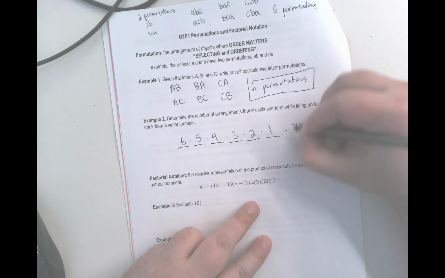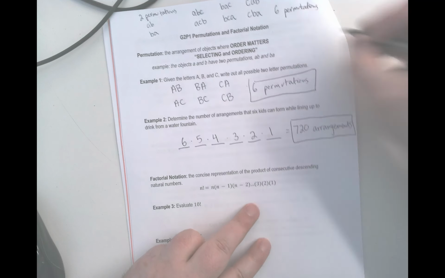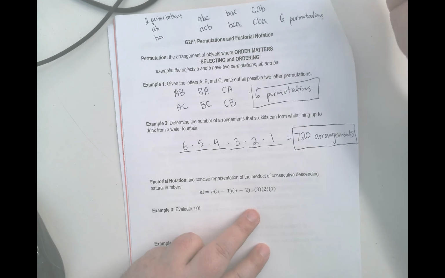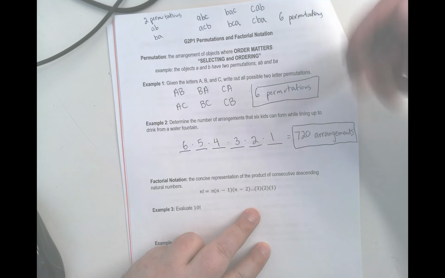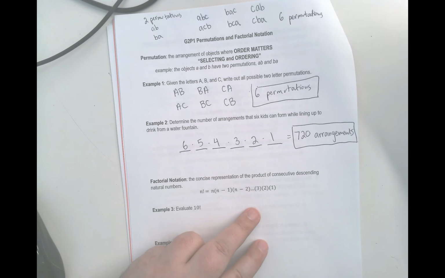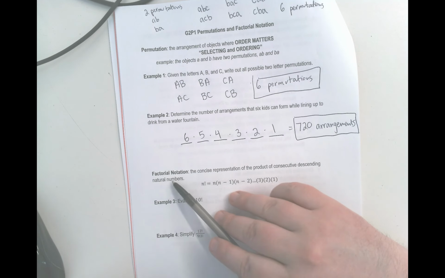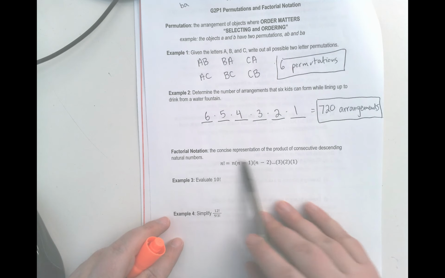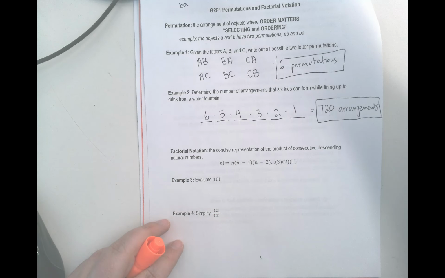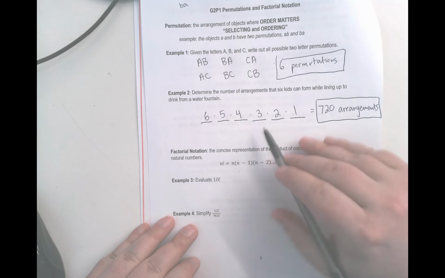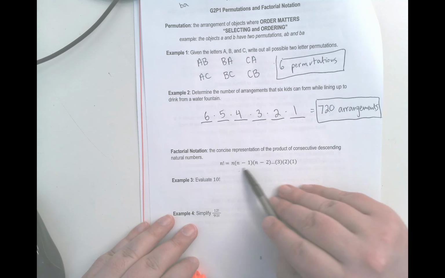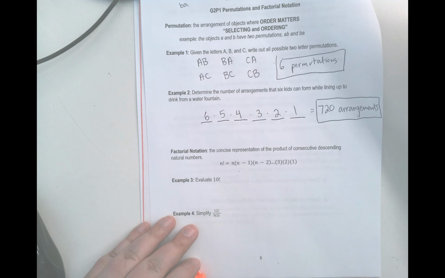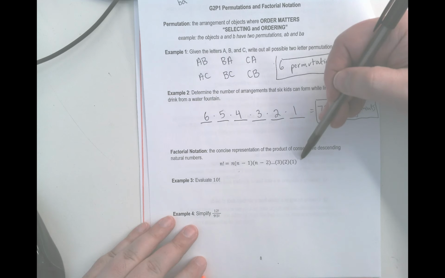Now again, the reason why I was saying that, for example, this 2 and this 6 up here are important, or not important, but they're going to be coming up. Same thing with this 720 number. The reason is because these are all factorial numbers. So factorial notation is how we represent the product of consecutive descending natural numbers. So we start with, for example, in this case, 6, and each number that comes after it, we multiply by 1 lower until we get down to 1.